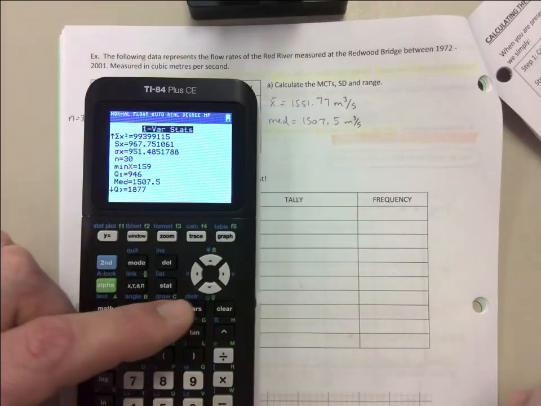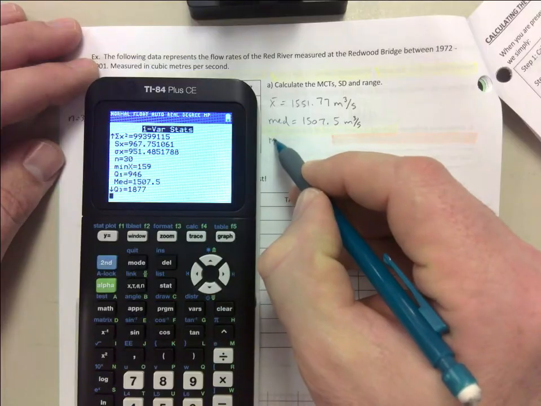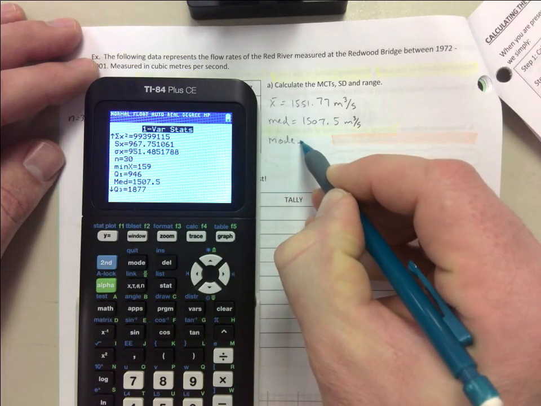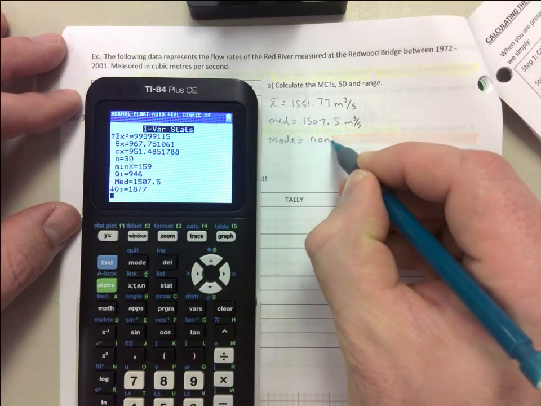Please don't forget what the median stands for, right? Half of the time, half of the year, it will be less, half of the year, it will be more. My mode, I don't think there is one. If I sorted this, there is no mode. So I'm just going to go none.